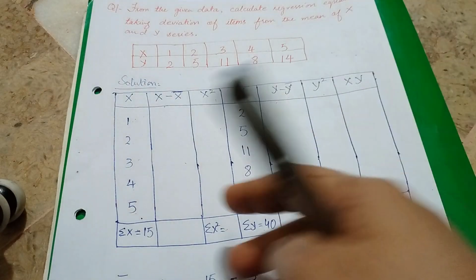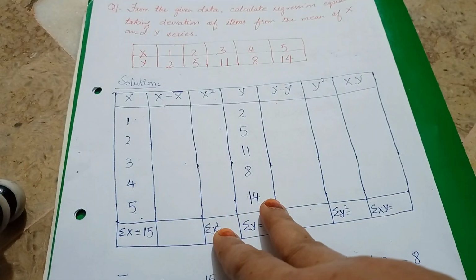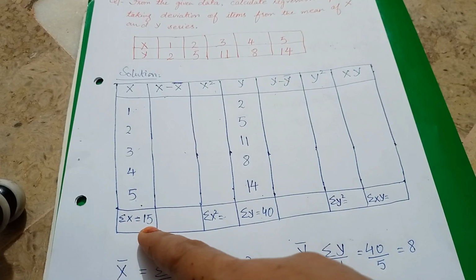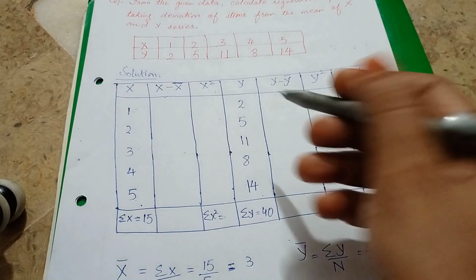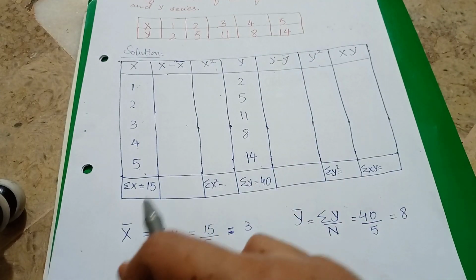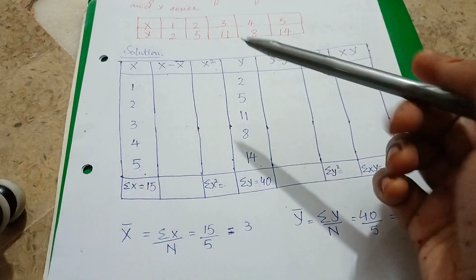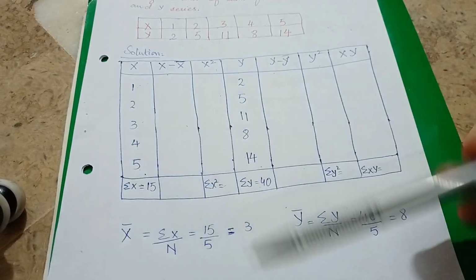After we have drawn this table, we will find summation x, that is 15, and summation y, that is 40. Now we will find x bar. Summation x is 15, N is number of observation in given data, that is 1, 2, 3, 4, 5.